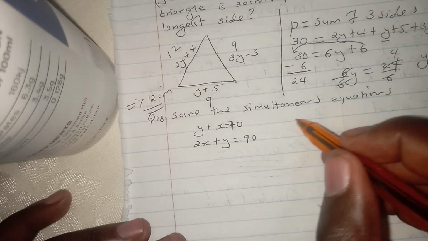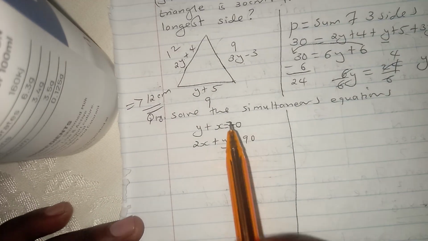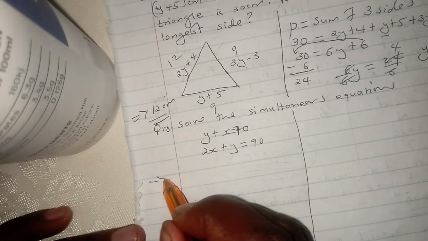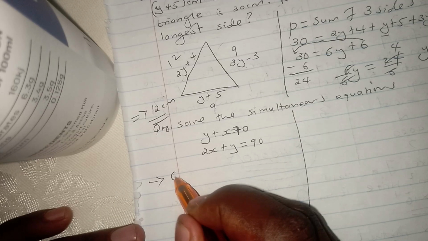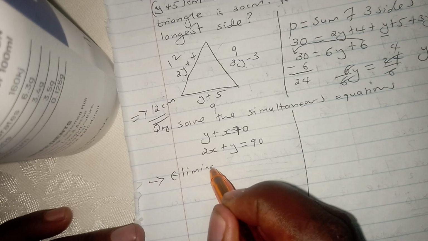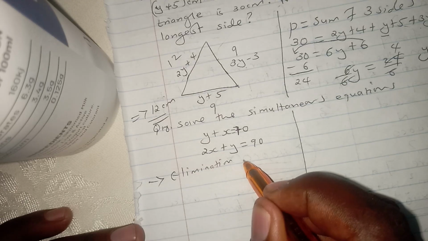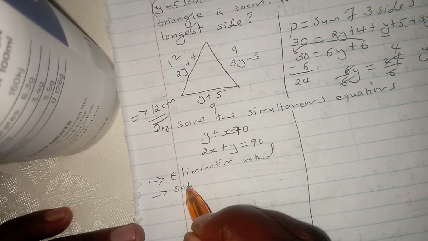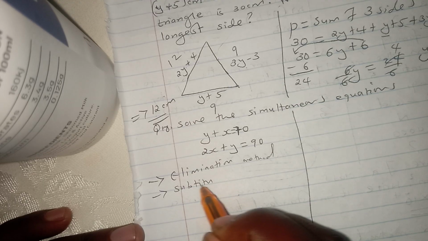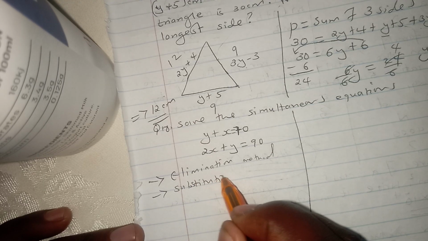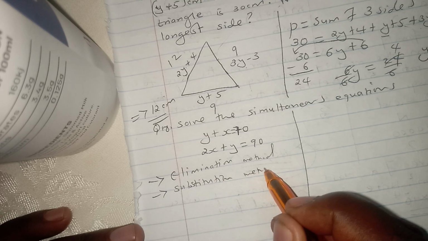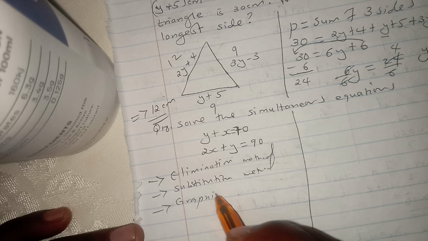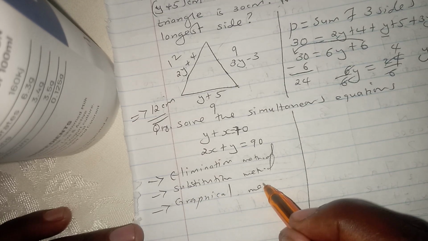Let's come now to this other question here. We've been asked to solve the simultaneous equations. Solving simultaneous equations, we can solve it in three ways. One is using the elimination method. You can use the substitution method, or the graphical method.